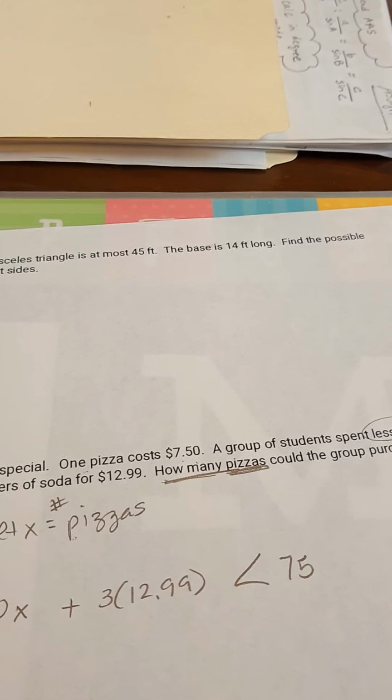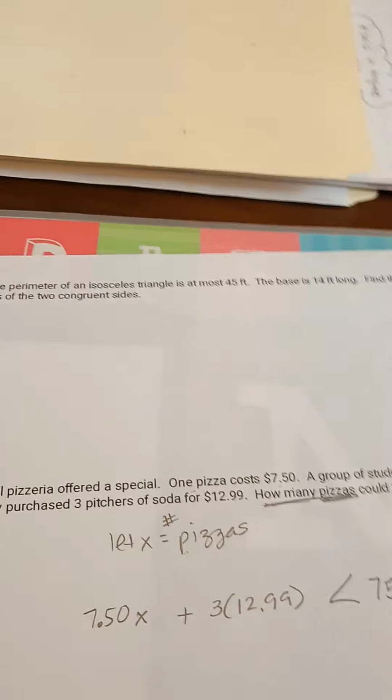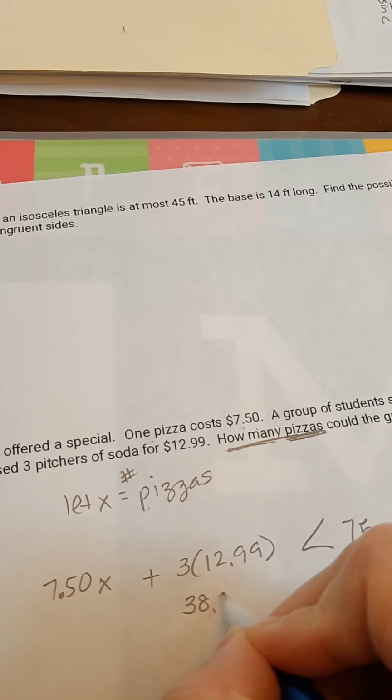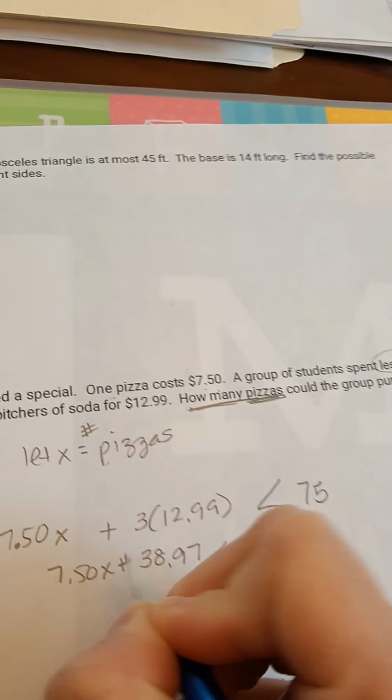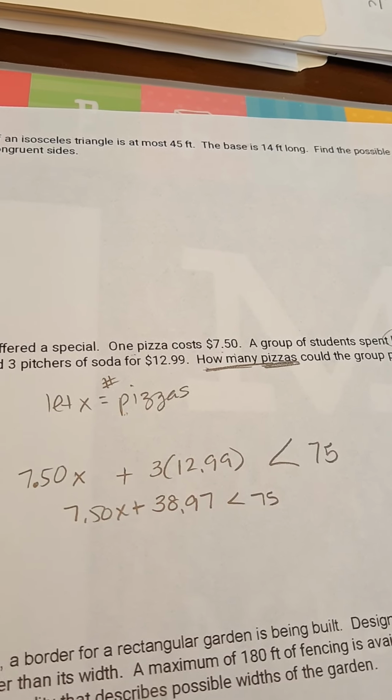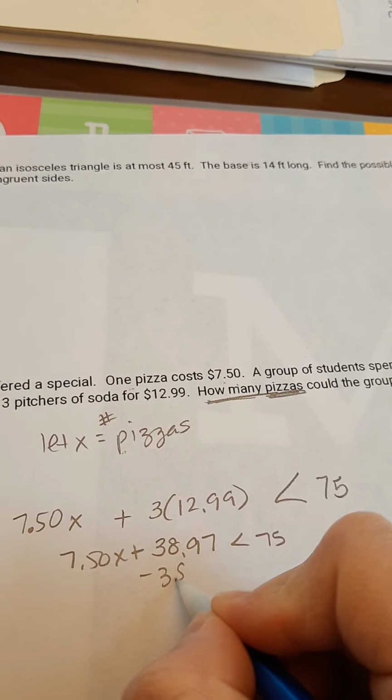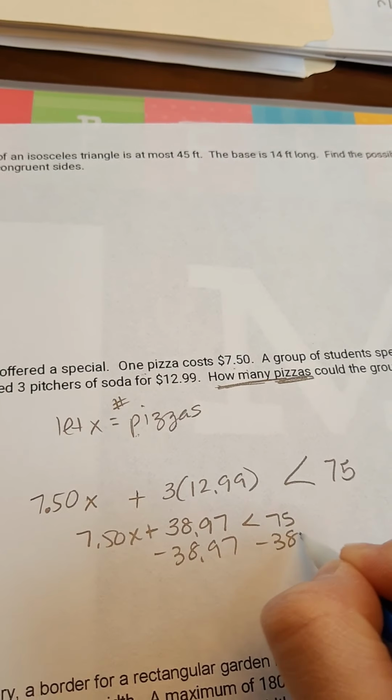Now we're going to solve. So 3 times $12.99 is $38.97. The $7.50 gets rewritten. So now to solve, you subtract both sides by $38.97.